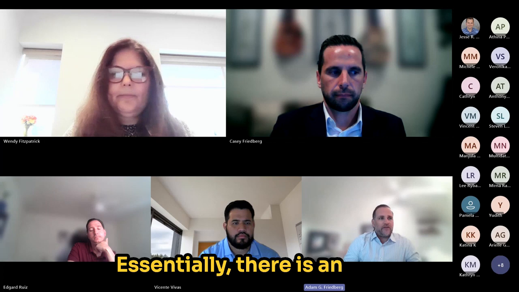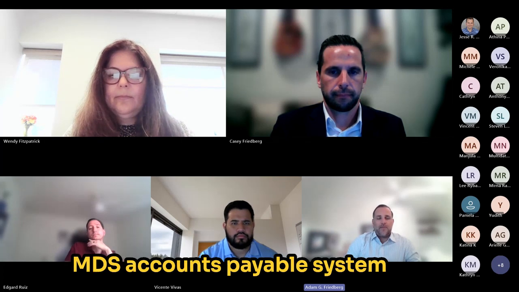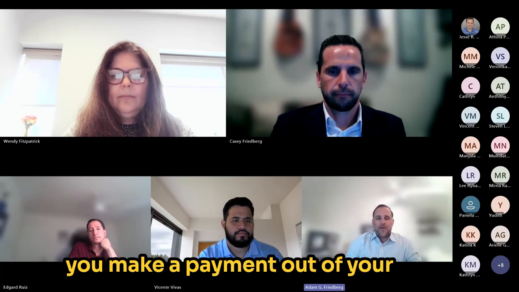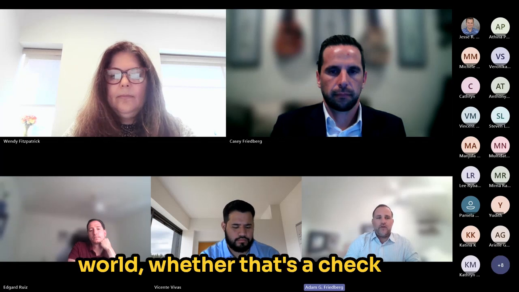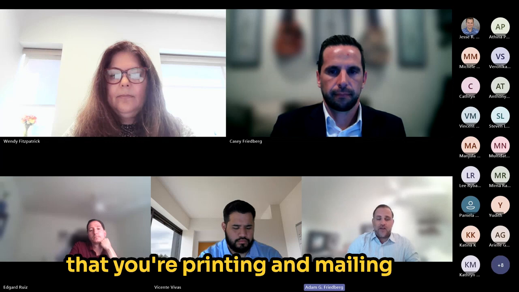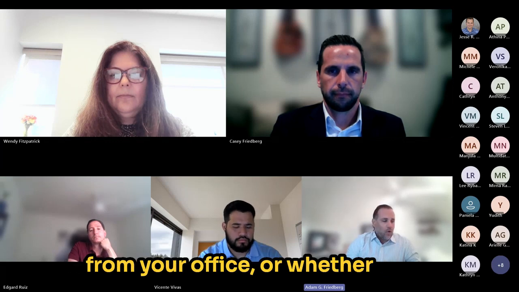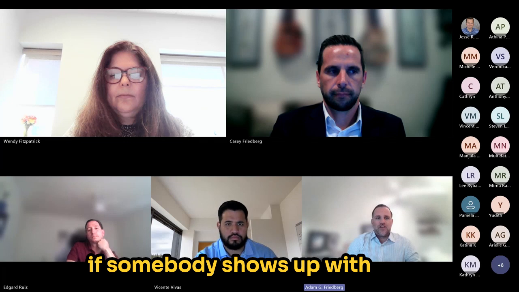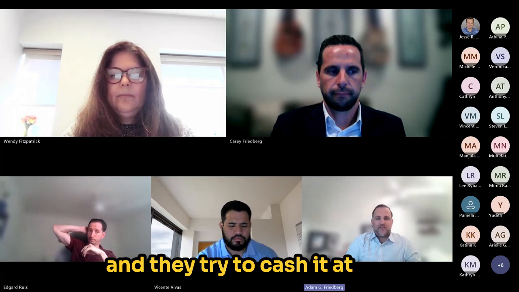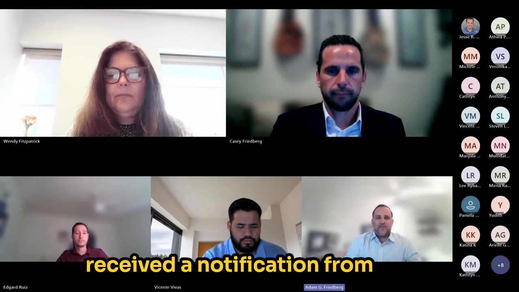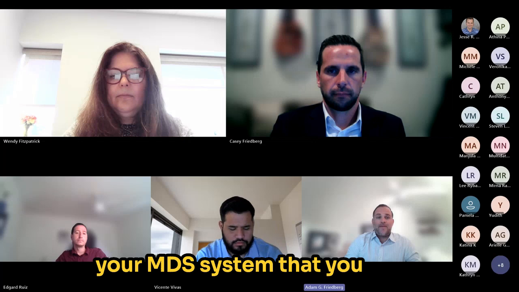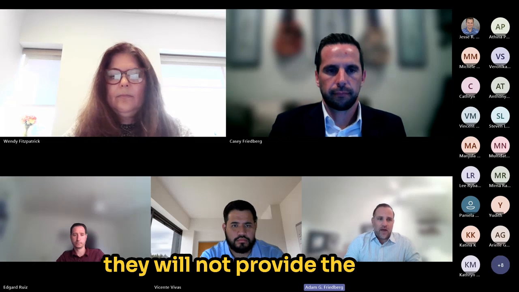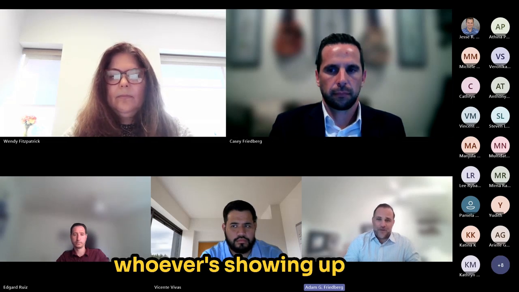Essentially, there is an automated feed between your MDS accounts payable system and the bank so that every time you make a payment out of your system and send it out into the world, whether that's a check that you're printing and mailing from your office, or whether it's some kind of an e-payment that Casey discussed earlier, if somebody shows up with that payment instrument and they try to cash it at the bank, if the bank hasn't received a notification from your MDS system that you, in fact, cut this payment and booked it in your software, they will not provide the funds to the vendor or to whoever's showing up with that check.